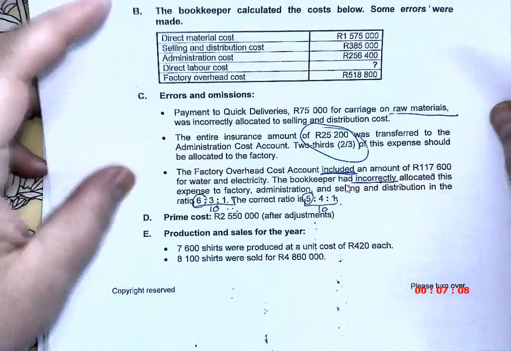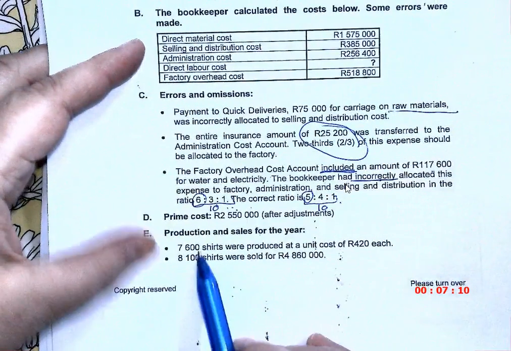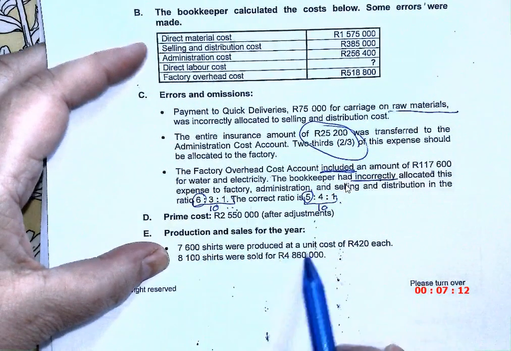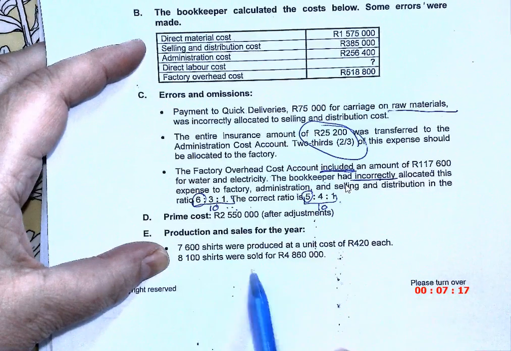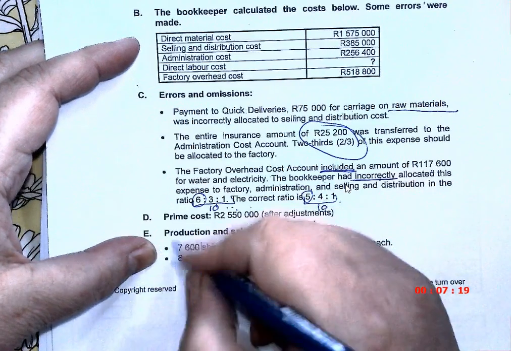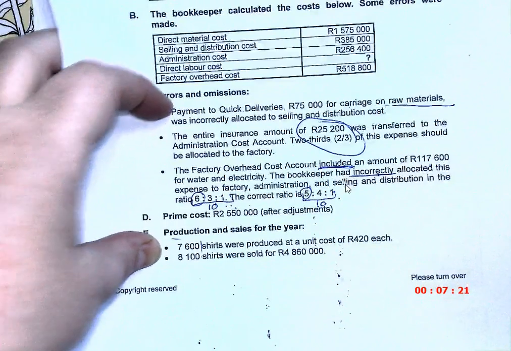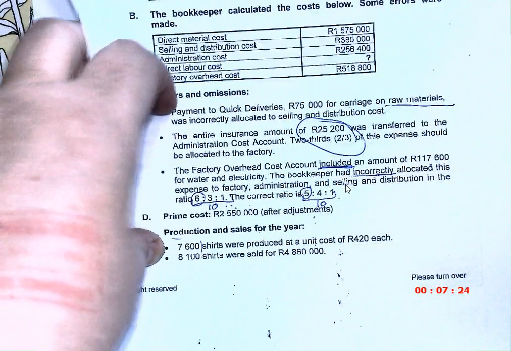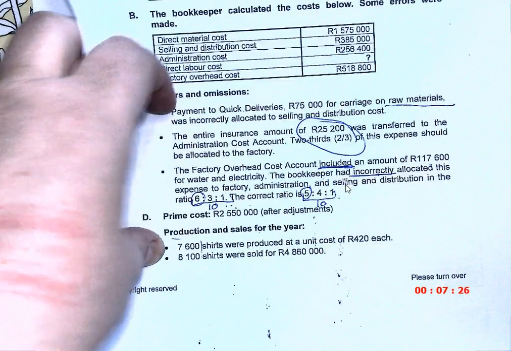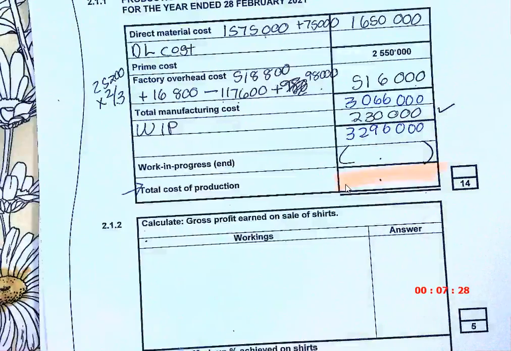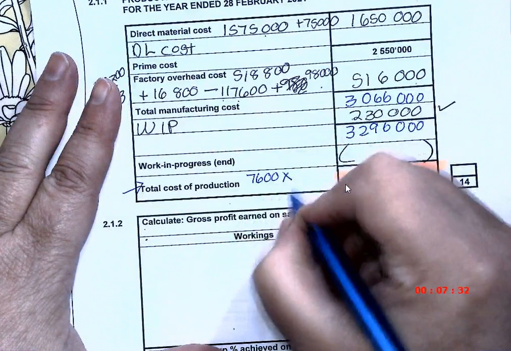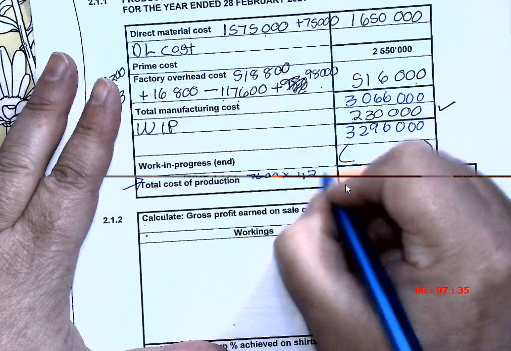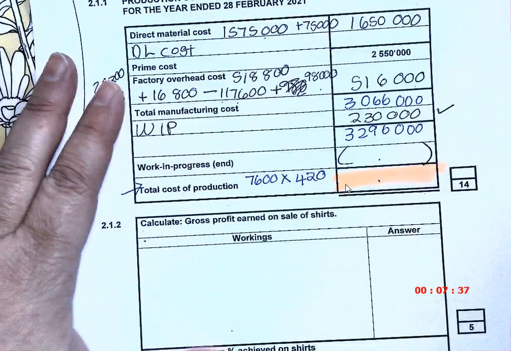So let's see what did they give me. They give me 7,600 shirts were produced at a cost of 420. 8,1 was sold. How is it possible that they sell more than they produced? They had stock from last year left over unsold. Right. So that's 7,600. And the unit cost was 420. Now I can get my total cost of production, which is what?